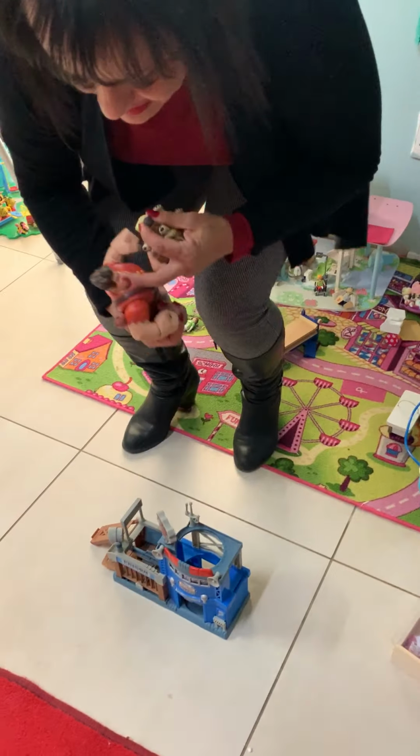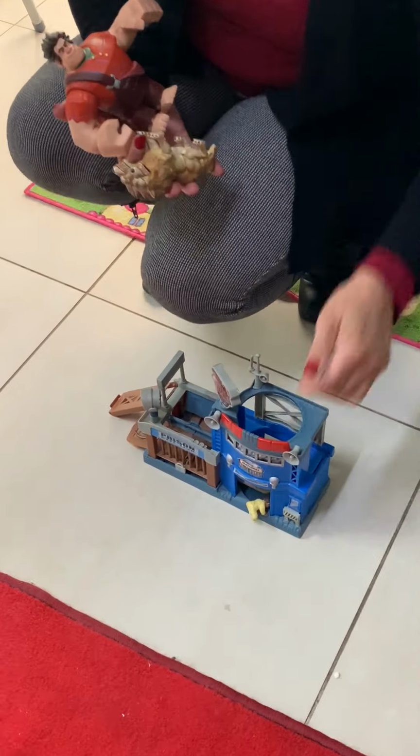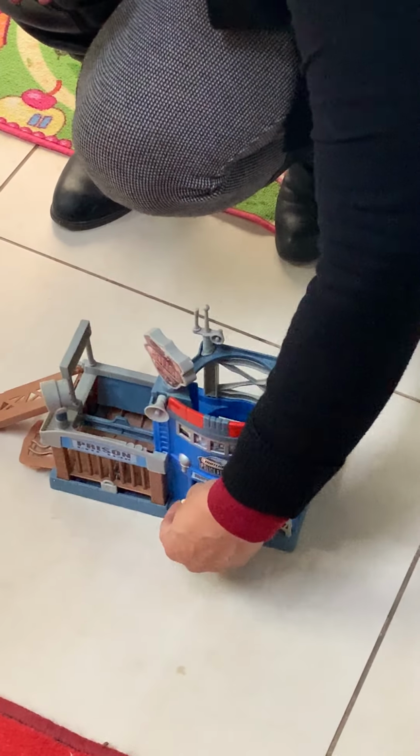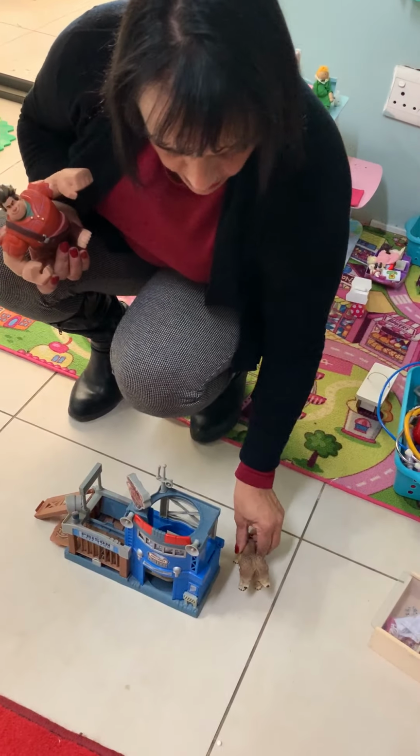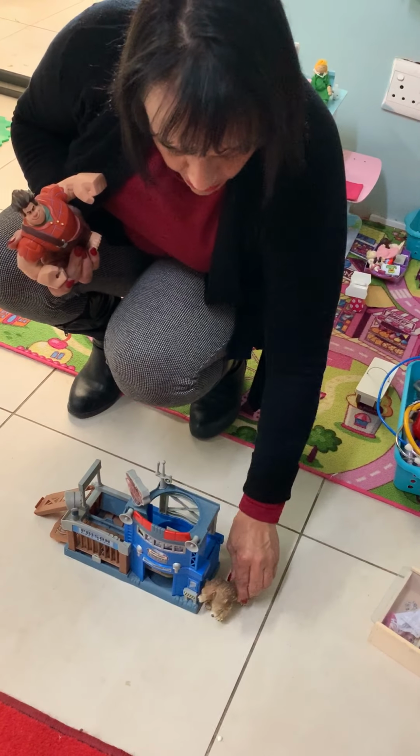Let's use this and throw the baby in there. And now the lion is walking the whole day next to the haunted house, so the baby cannot come out and there's no one taking care of the baby.